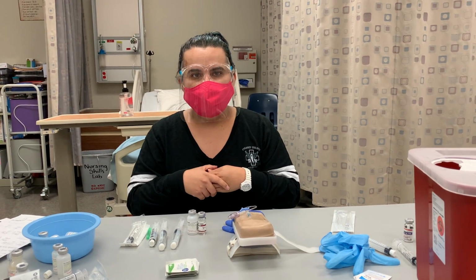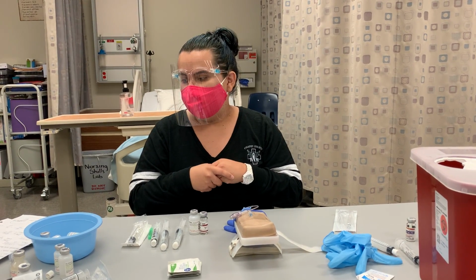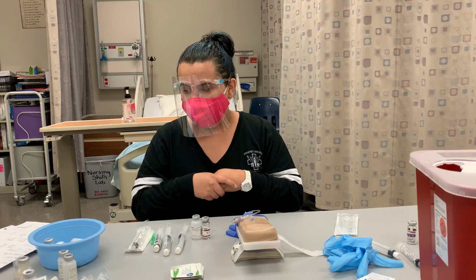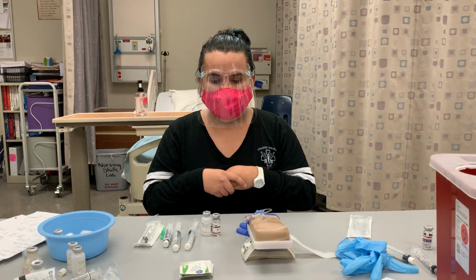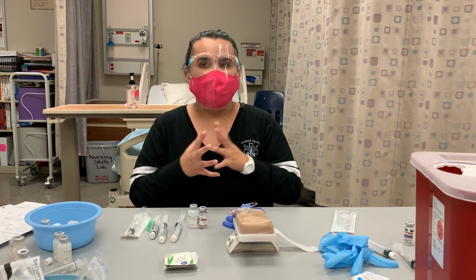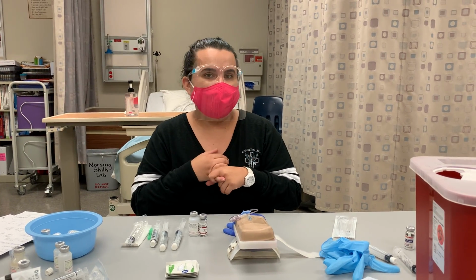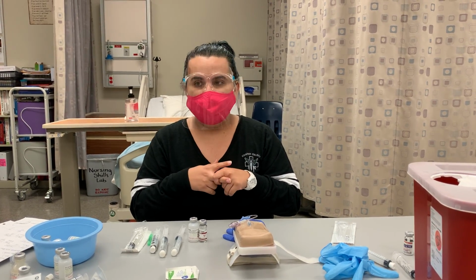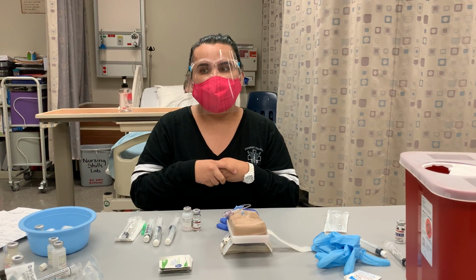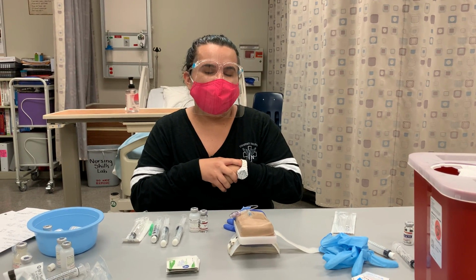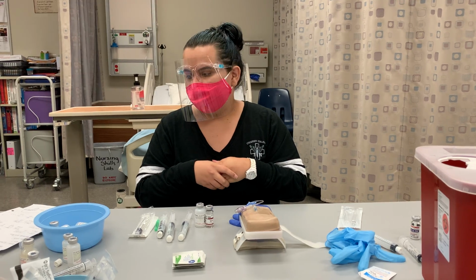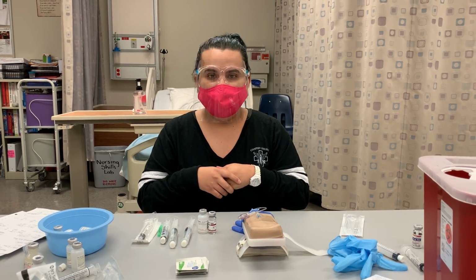For this example, I am going to be giving 4 milligrams IV push of morphine. My patient's in pain. I assessed his vital signs. I checked for respirations, BP, heart rate, and pain level. He rated an 8 out of 10 pain. So I'm going to go ahead and give him some morphine.